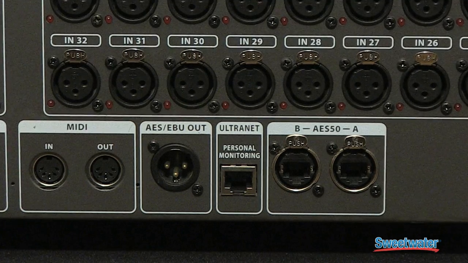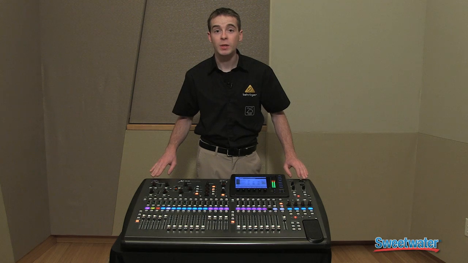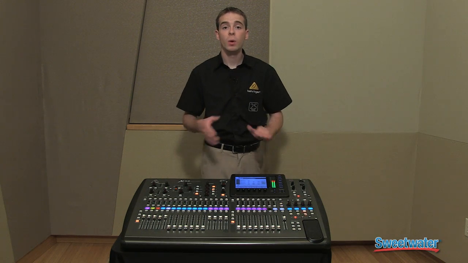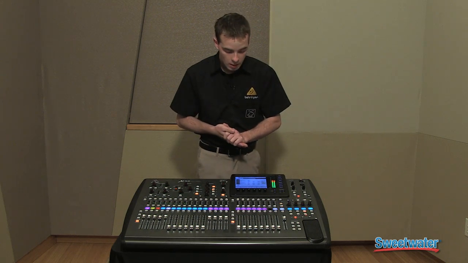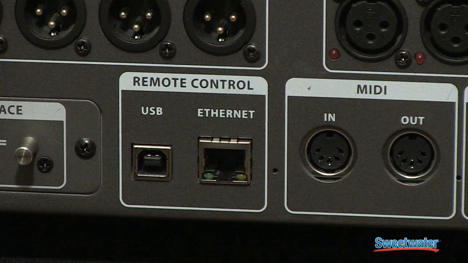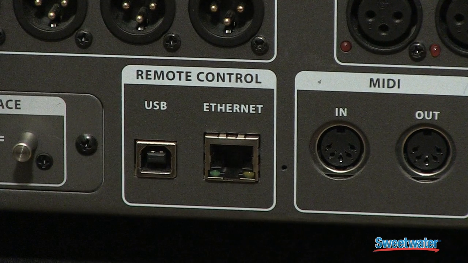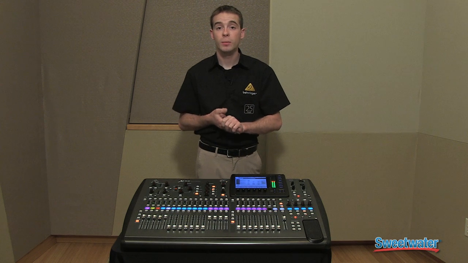On the back, you also have the Ultranet port, which connects to our P16 personal monitoring system, which is 16 channels of audio over Ultranet protocol to a personal monitor mixer on stage, and then direct connectivity with the network remote control port for iPad, computer, and iPhone connectivity through our apps, which are available for download from the X32 page on Behringer.com.